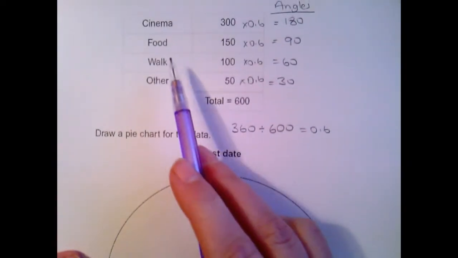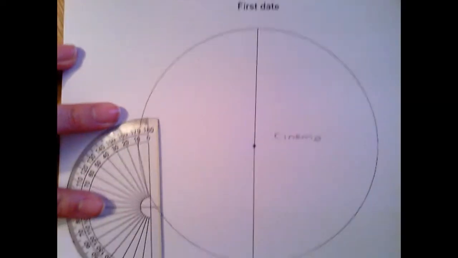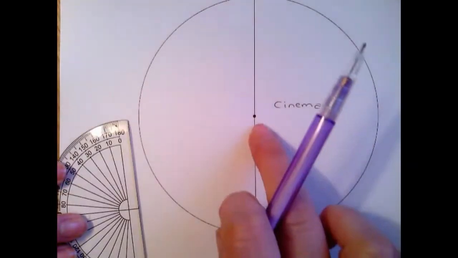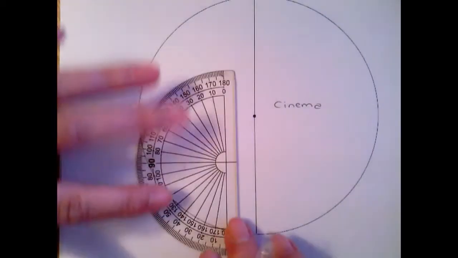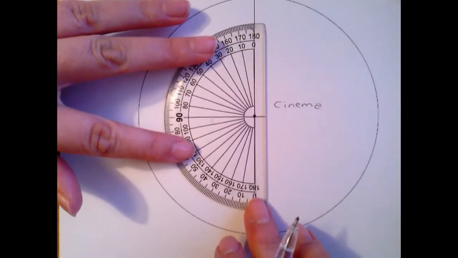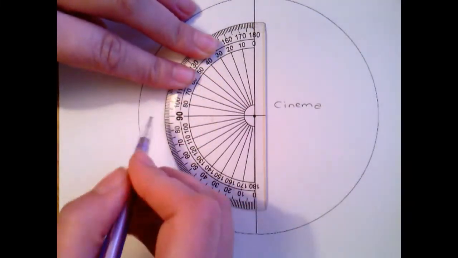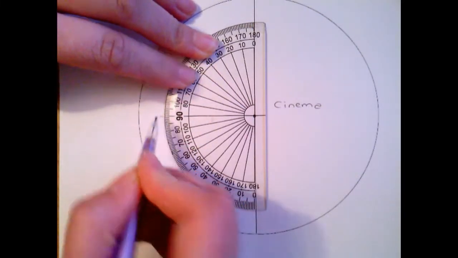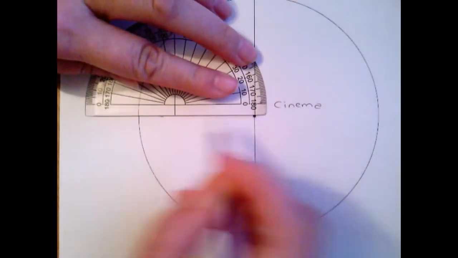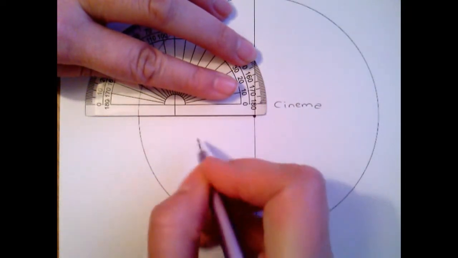Then the next one on the table, food, was 90. So again, you could almost do that without a protractor, because 90 would just be going straight out. But I'll measure it anyway, just to make sure I'm definitely going out the right direction. So 90 would be there. And then join that up and label that with food.